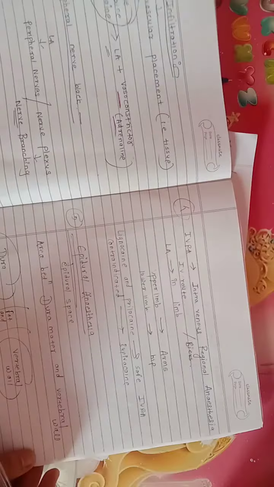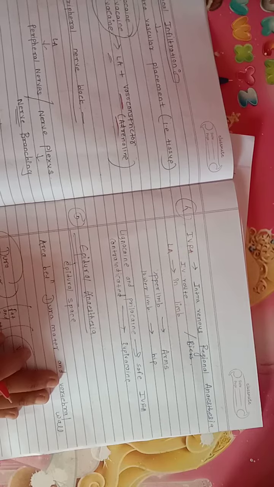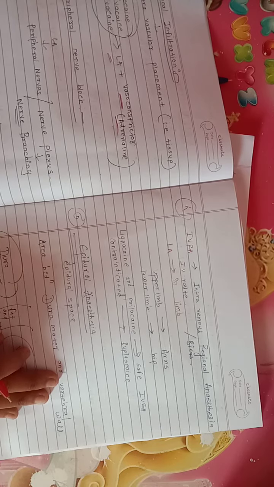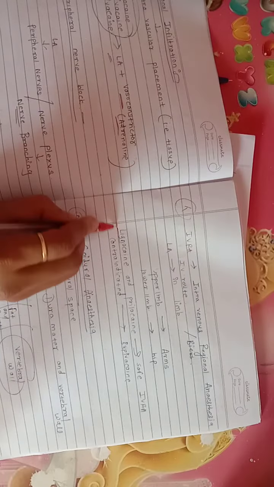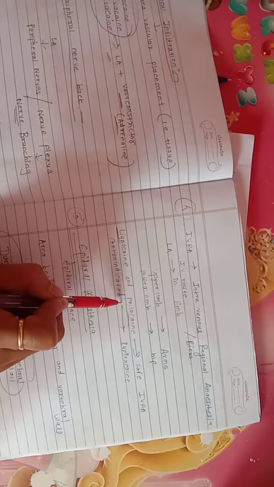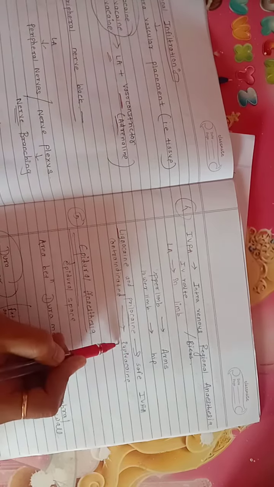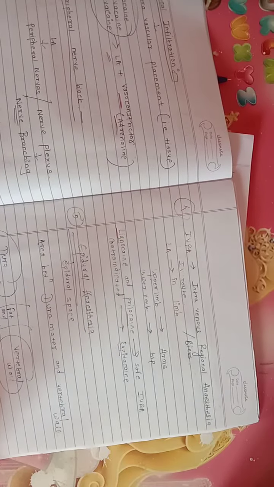Okay, then the next one is intravenous regional anesthesia. In this method, we inject local anesthetic by IV route into the limbs, that is the upper limbs, the arms, and the lower limbs, the hip. In this method, we use local anesthetic drugs like lignocaine and prilocaine, because they are safe local anesthetics. But in this method, bupivacaine is the contraindicated drug.